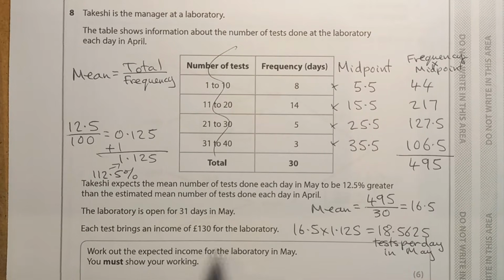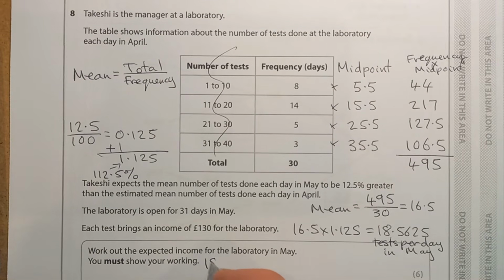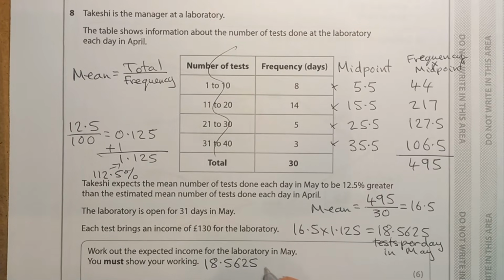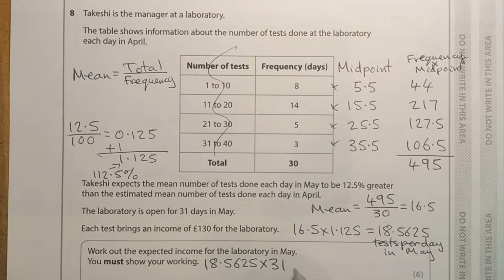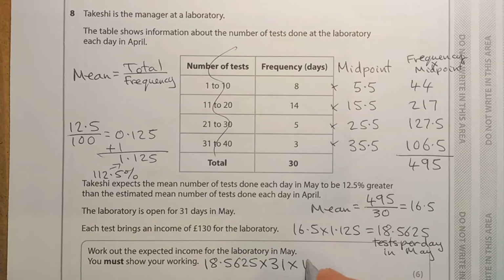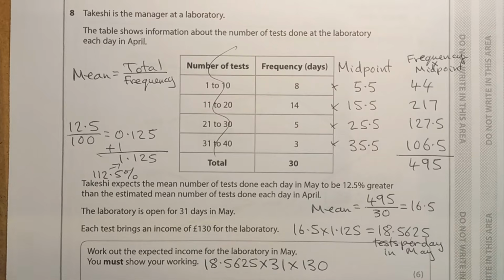If we're trying to work out the expected income, we're going to be doing 18.5625 tests per day. We've got 31 days, and each test will make us £130.